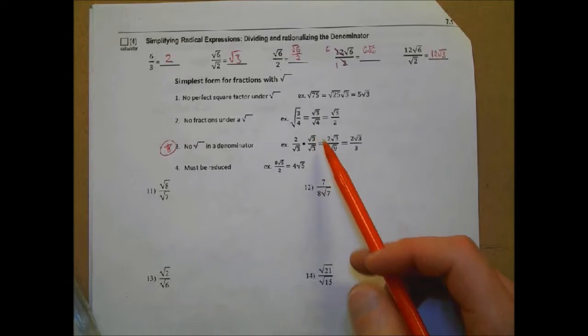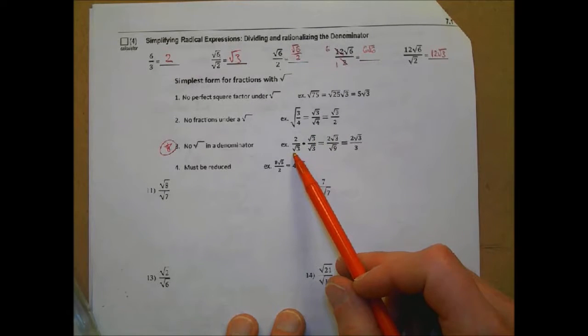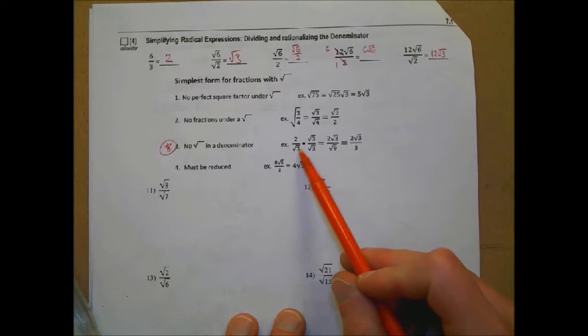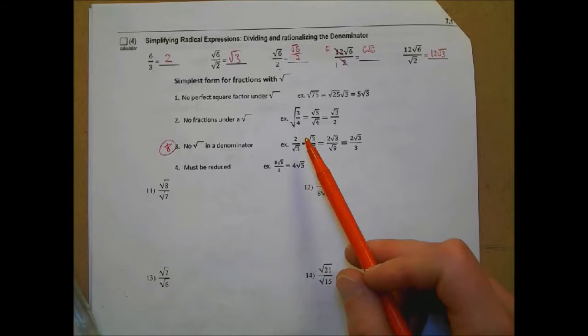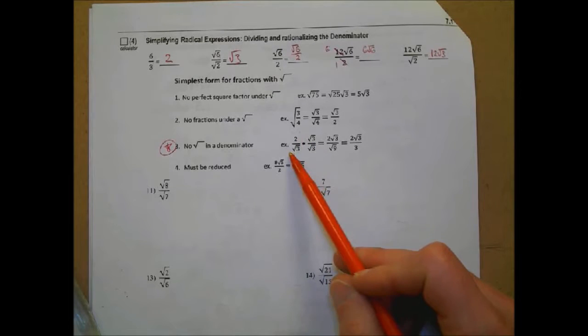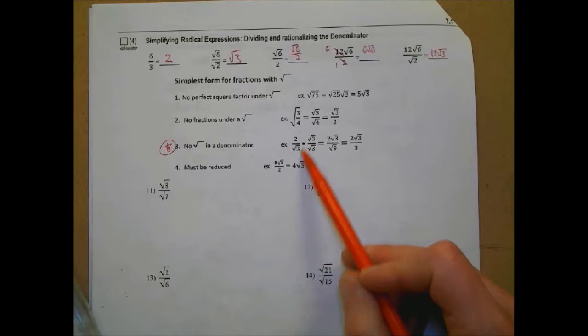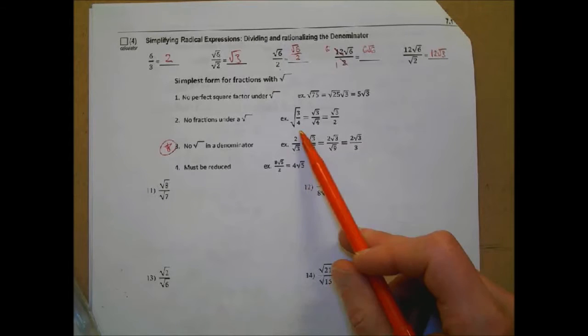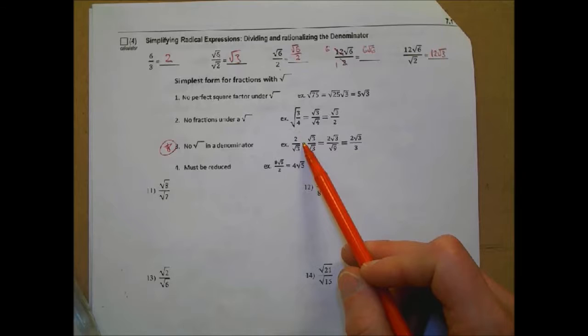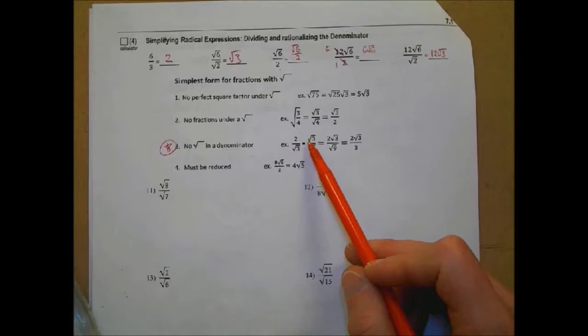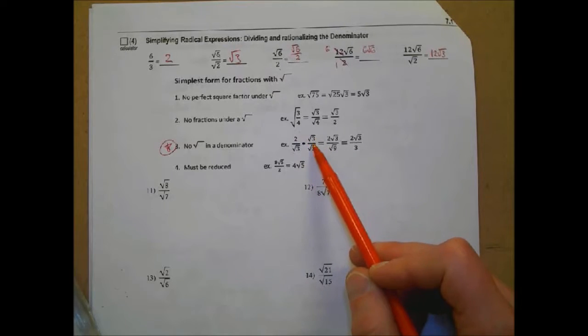So, what do we do when we have a square root in the denominator and we can't simplify it? Like root 3, does that simplify any further? No. We multiply by 1, because multiplying by 1 does not change the value of our original number. But we're going to multiply by 1 in a tricky way. We're not going to multiply by the number 1. We're going to multiply by root 3 over root 3. Isn't that multiplying by 1, really?